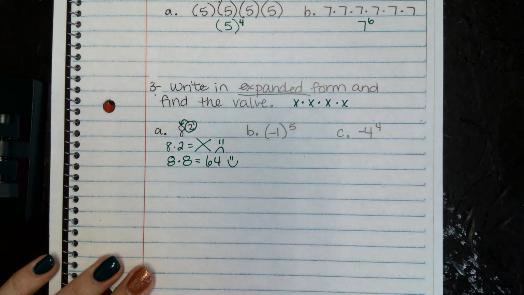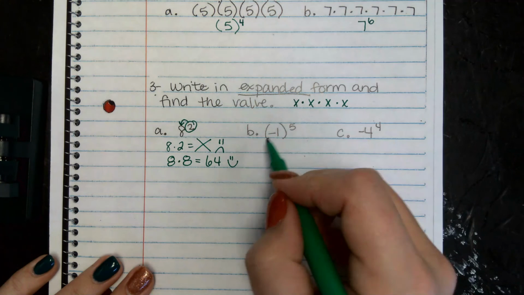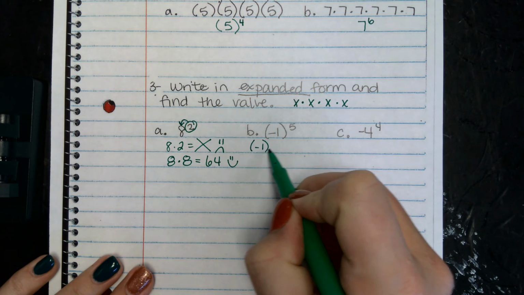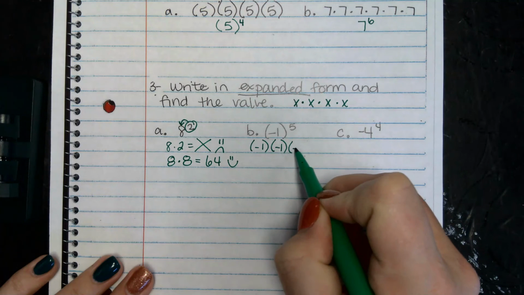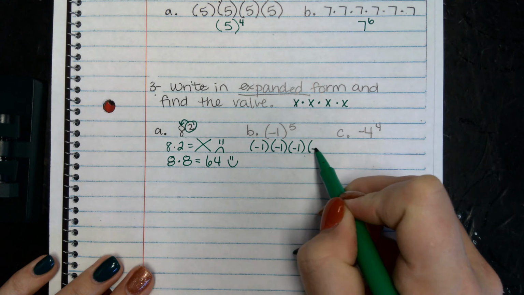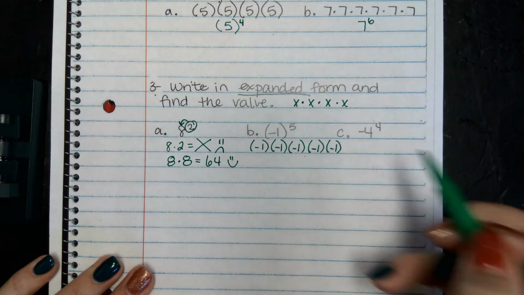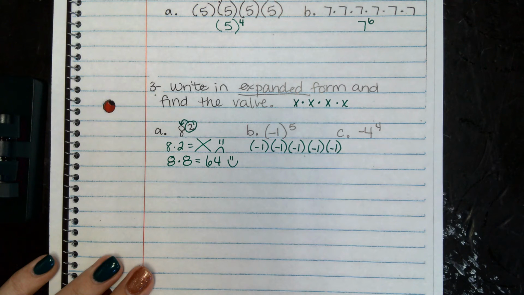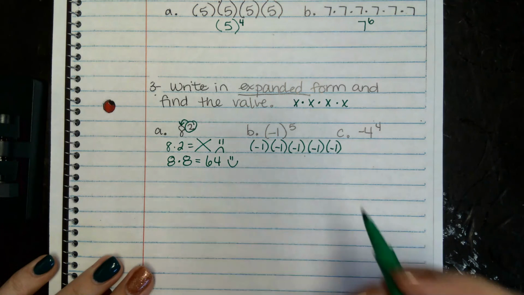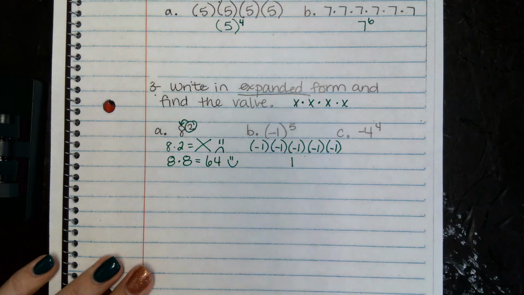All right. B. B is -1 in parentheses to the 5th. So I'm going to go -1 in parentheses times -1 in parentheses times -1 in parentheses times -1 in parentheses times -1 in parentheses. Phew. All right, so now I know that 1 times 1 times 1 times 1 times 1 is just going to give me 1. But what I need to do is find the value of this.